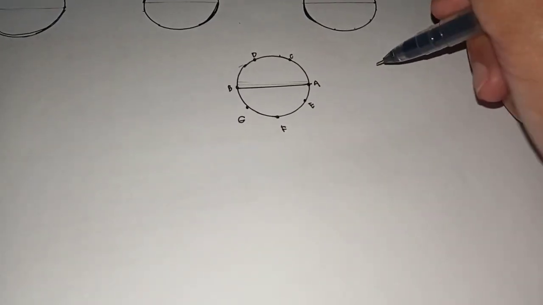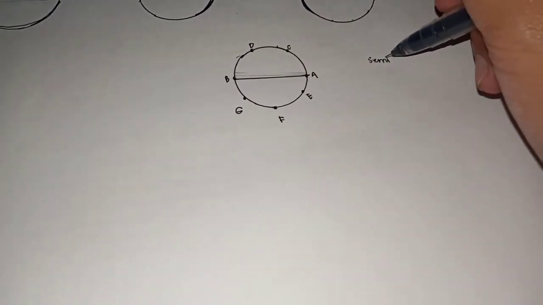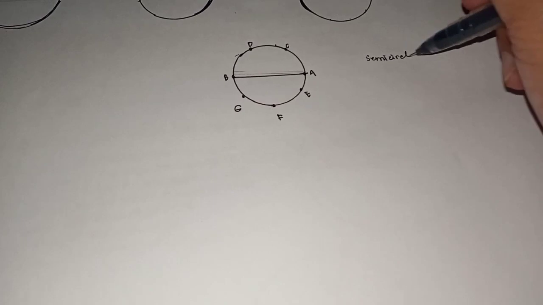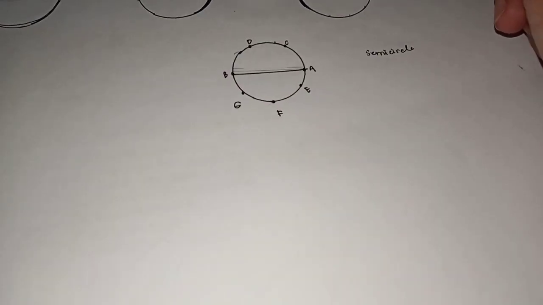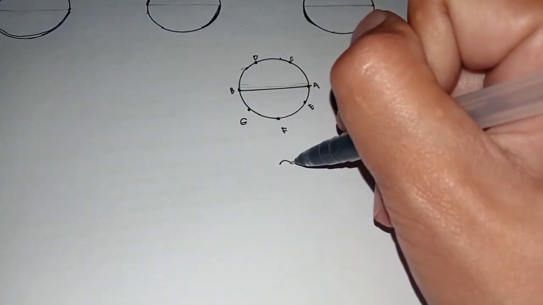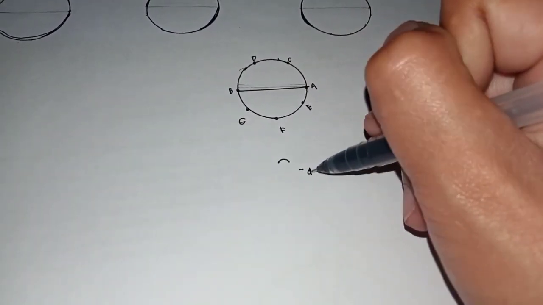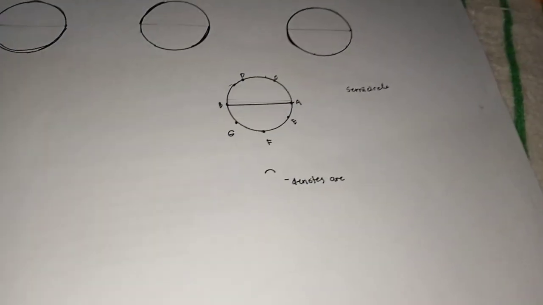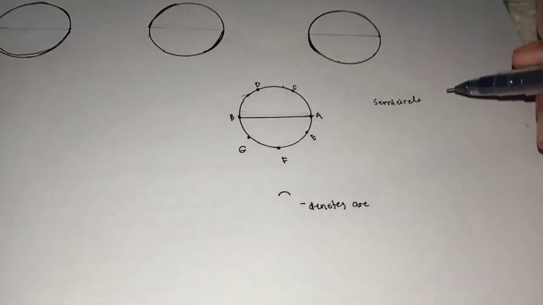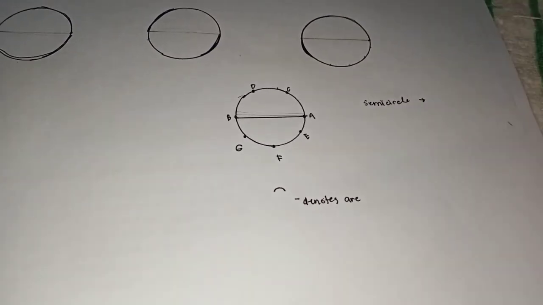But before that, let me show you the symbol that denotes an arc. It is something like a hat. Next, let's always remember that your semicircle is an arc that has the end points of your diameter.